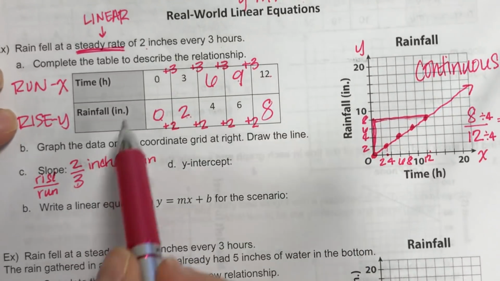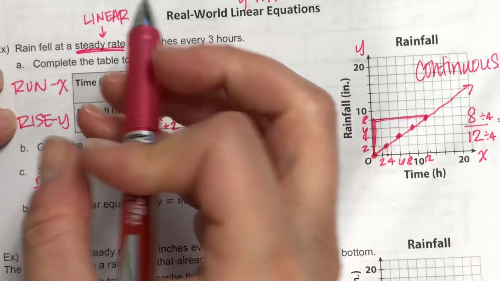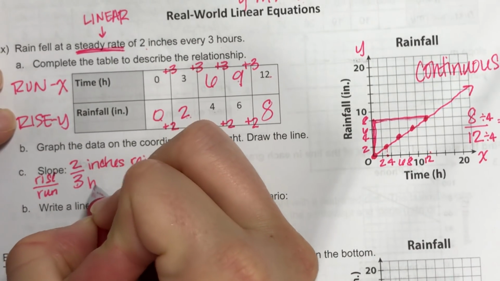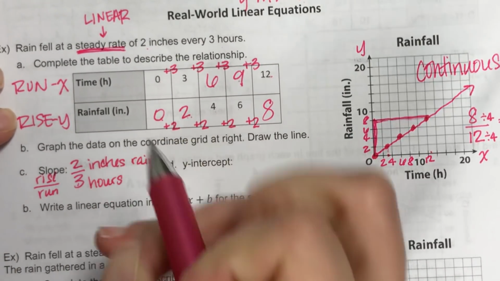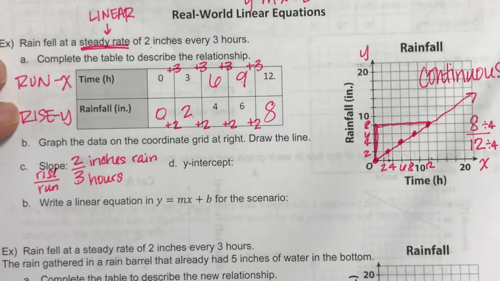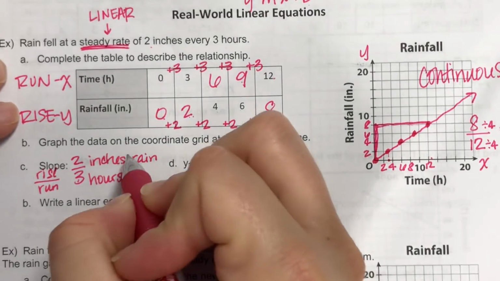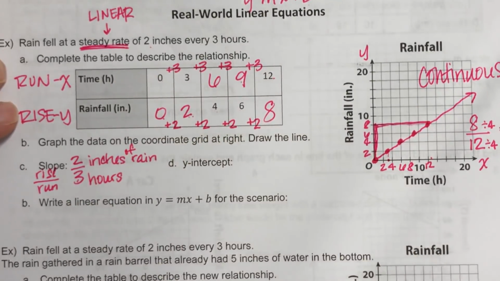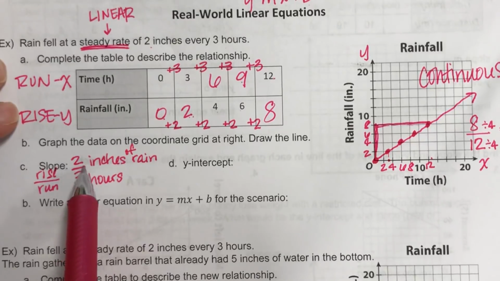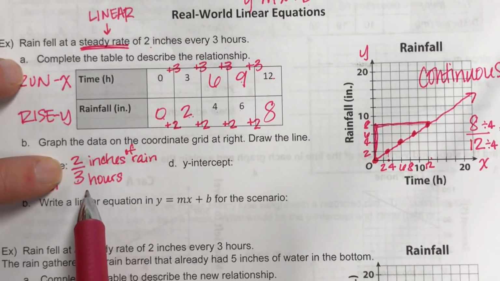The 3 came from up here, so my 3 is my time, my hours. And then we just got to turn it into English that makes sense a little bit. 2 inches of rain, 3 hours. Well, 2 inches of rain, and then for this fraction bar, I can think of it as somebody in second period was saying, 2 inches of rain over or on top of 3 hours.